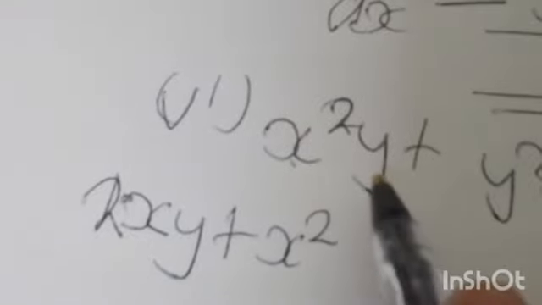Differentiation of x squared is 2x, multiplied by y, then plus, we maintain the x squared, then differentiate y. Differentiation of y is just dy over dx.